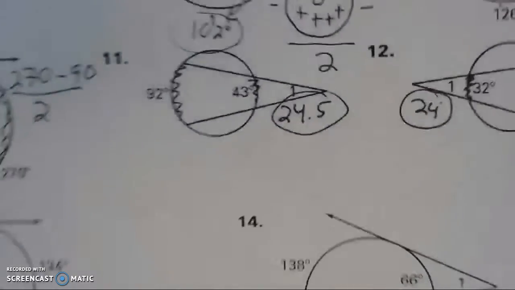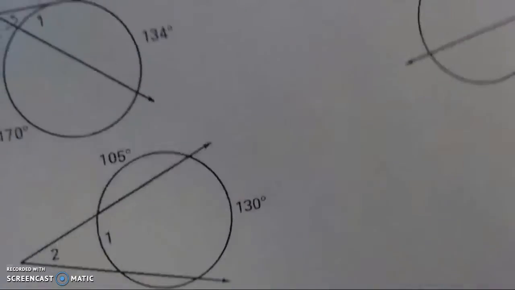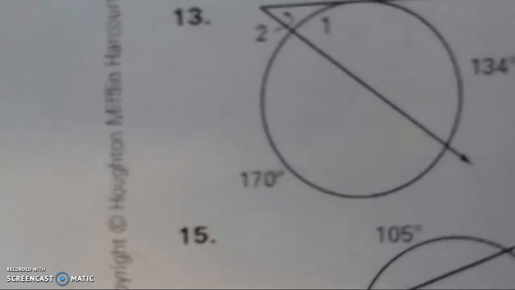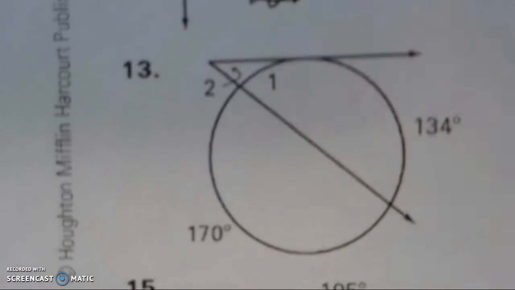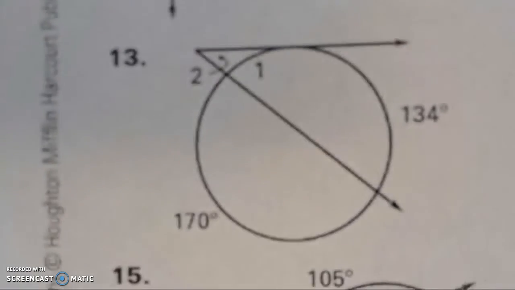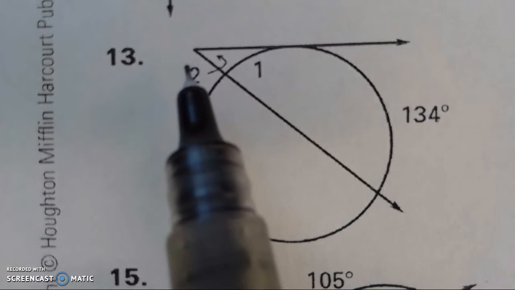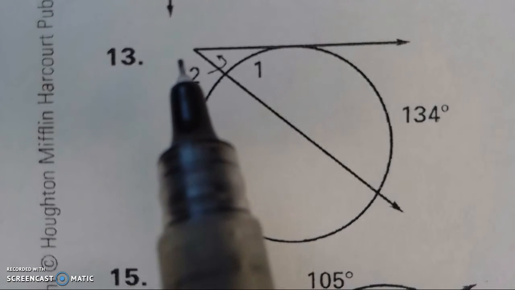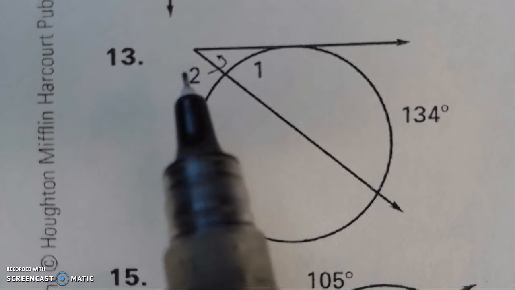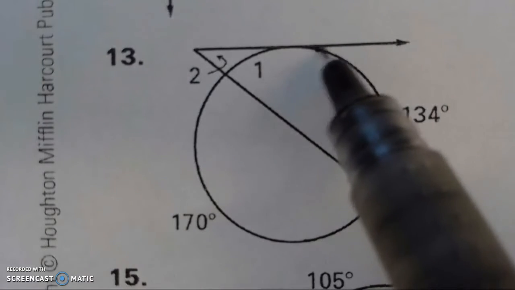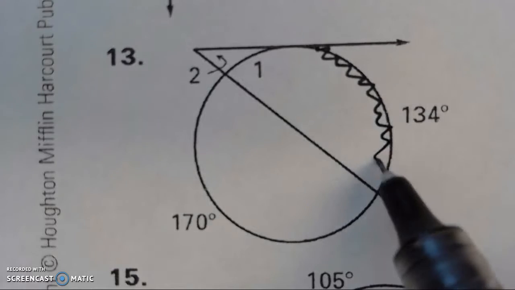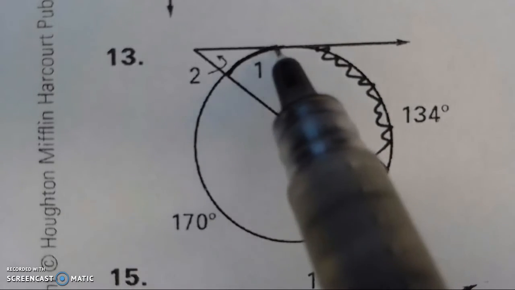Let's go to question number 13. Sorry about that. Don't want to make you motion sick. With question number 13, the angle once again is on the outside. So I'm going to take my two arcs, subtract them, and divide by 2. This is a little tricky. This is one of my arcs it captures, and here's the other arc it captures.